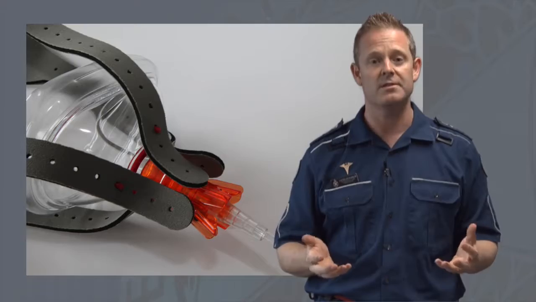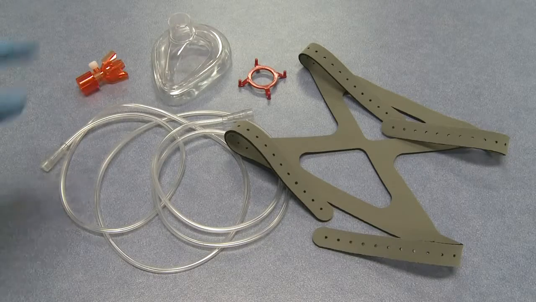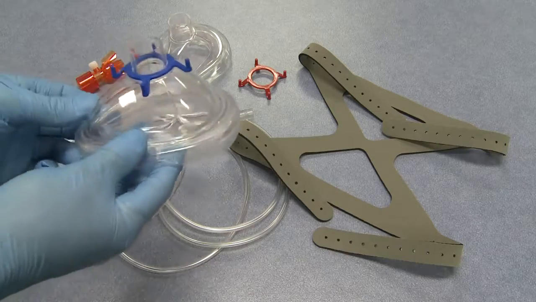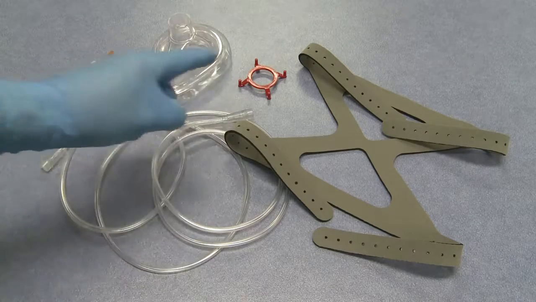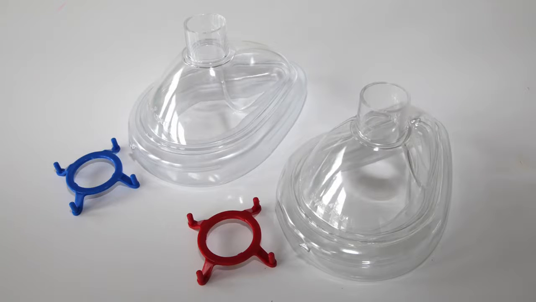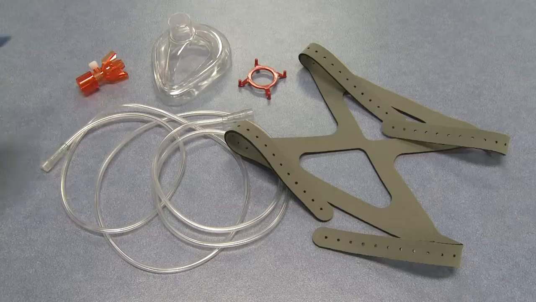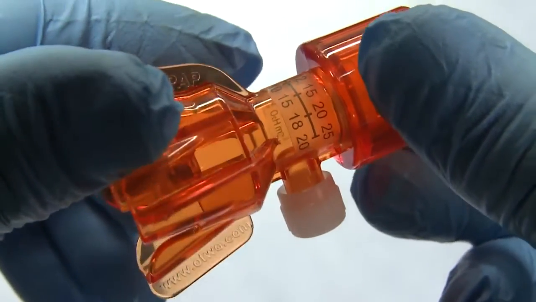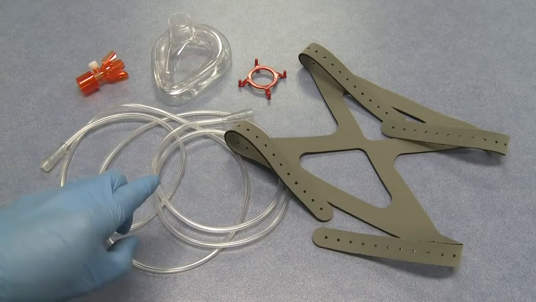Now let's look at the components. A size 4 air cushion mask. We do supply size 5 masks separately if required for larger adults. Harness hook ring. The size 4 mask is identified with a red harness hook ring, whereas size 5 mask has a blue harness hook ring. A vectored flow valve with the oxygen flow pressure table displayed, oxygen tubing, and a soft patient harness.